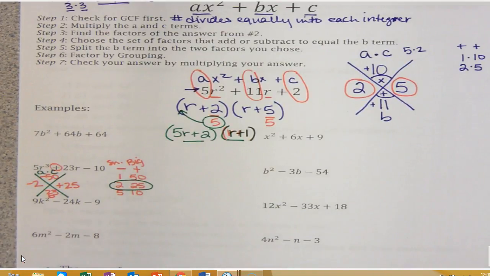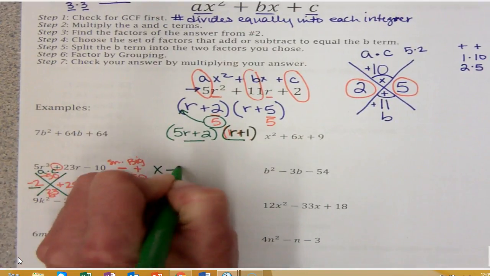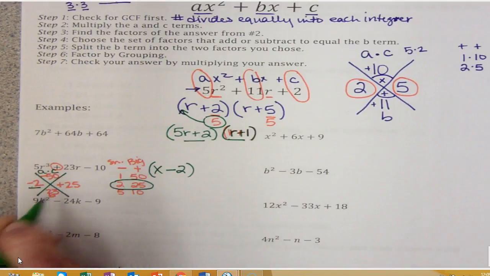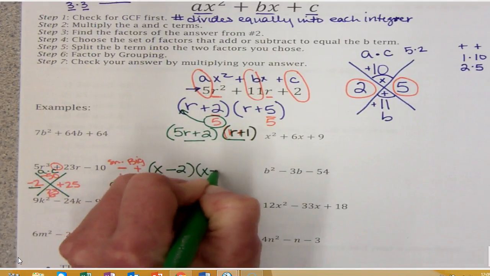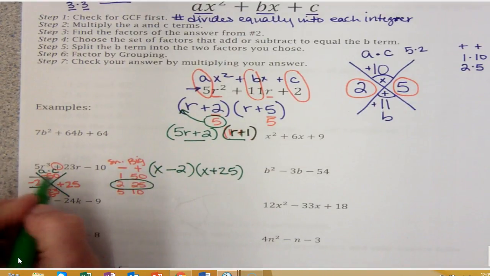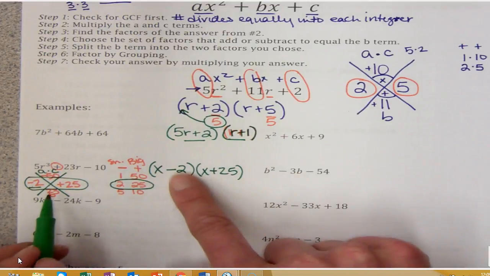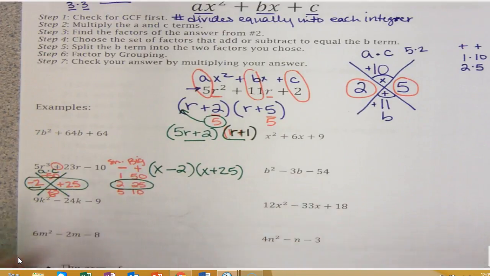So then I'm going to take my x minus 2 and x plus 25. I'm just literally taking them just as they are right here. So negative 2 and positive 25.